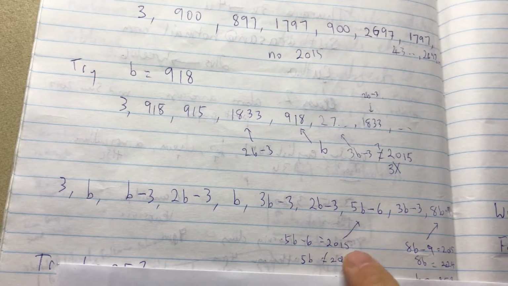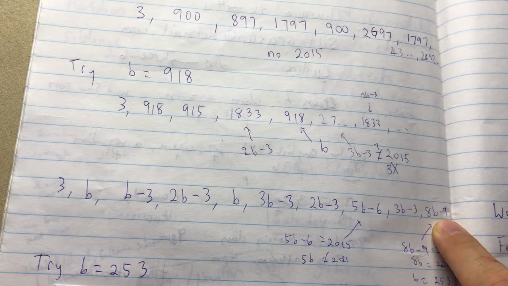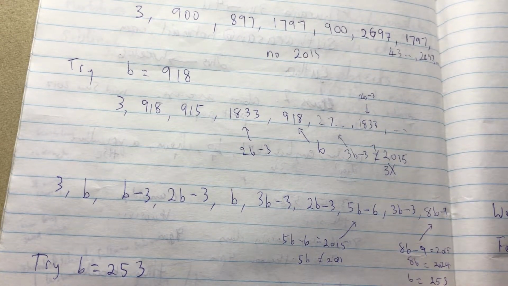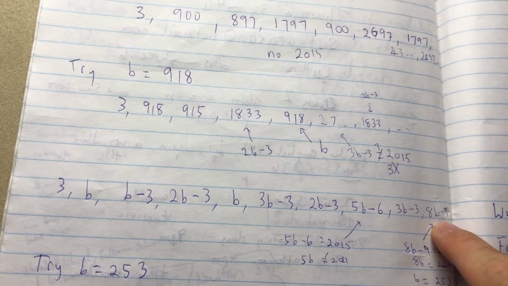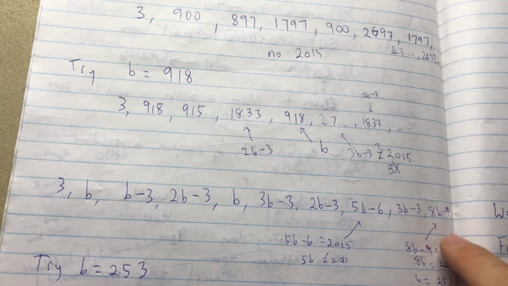But then when you get to 8b minus 9, b equals 253. So 253 is a value of b for which 2015 appears in the sequence. Okay.